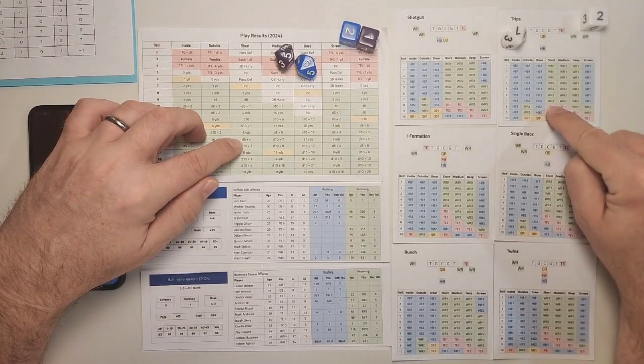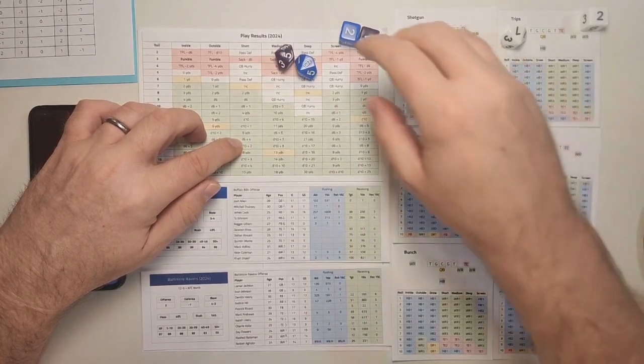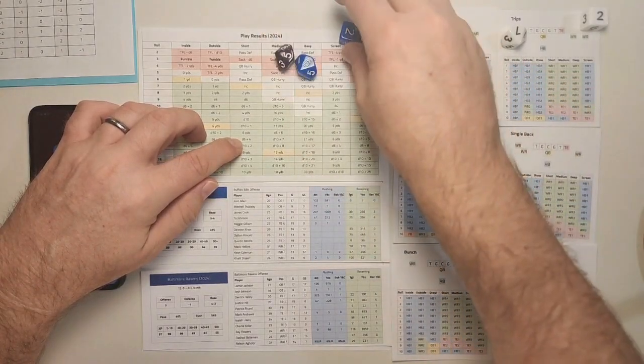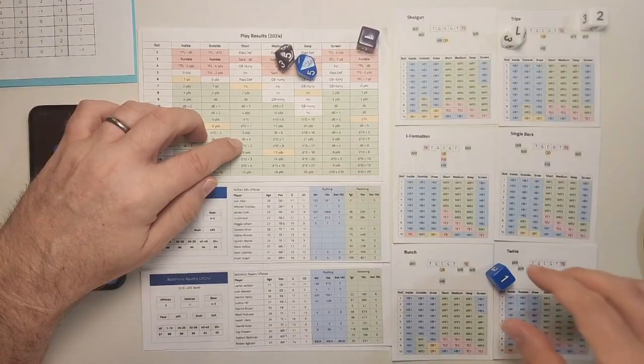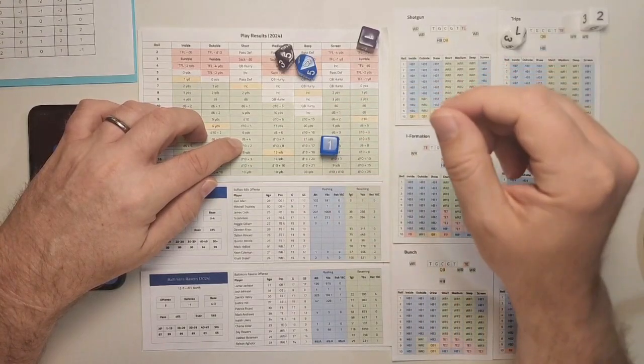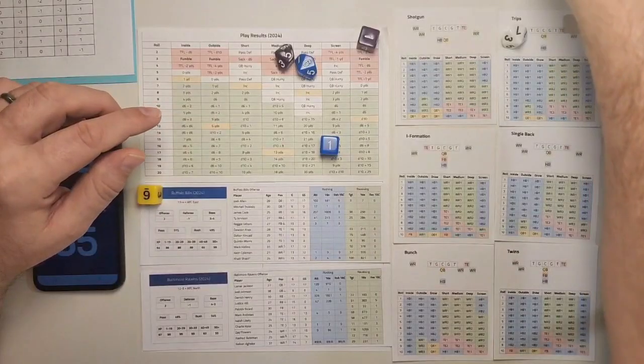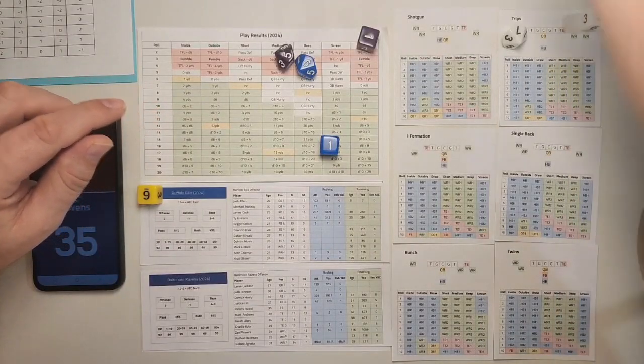Wide receiver 3 is not going to give them any yak. So D6 +4, they need at least a 2 to get across the goal line. Oh, they get a 1. It's 5 yards, and they get stopped short of the goal line. That's going to bring up 4th and 1.